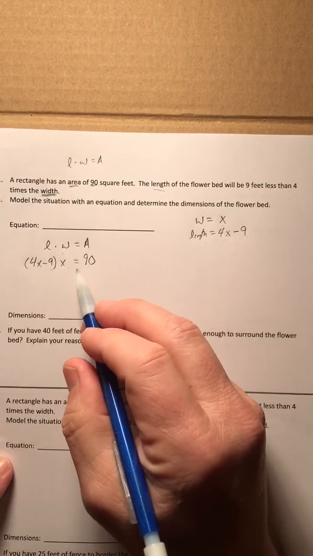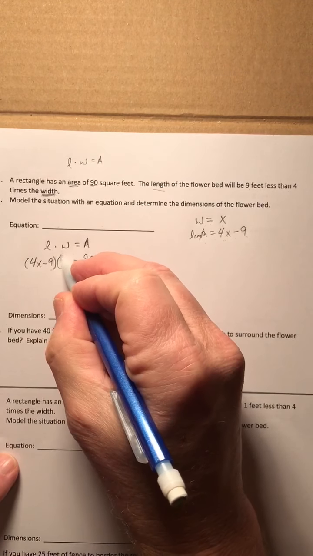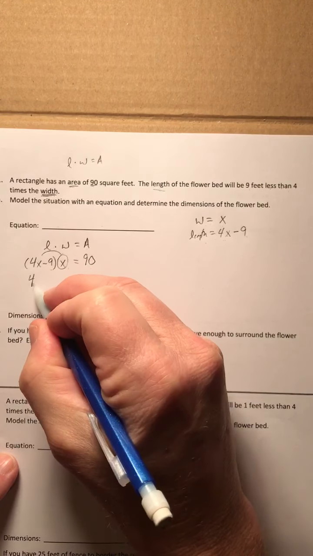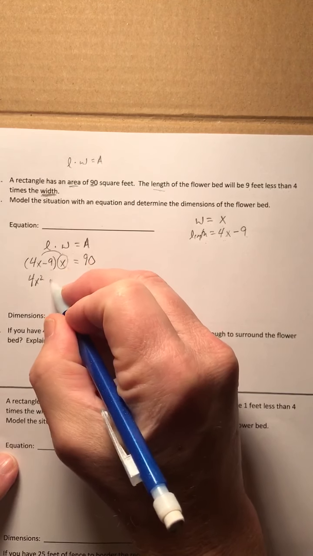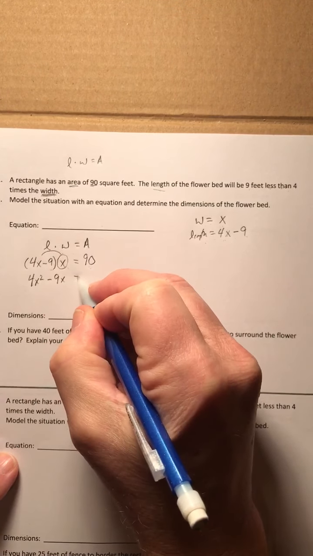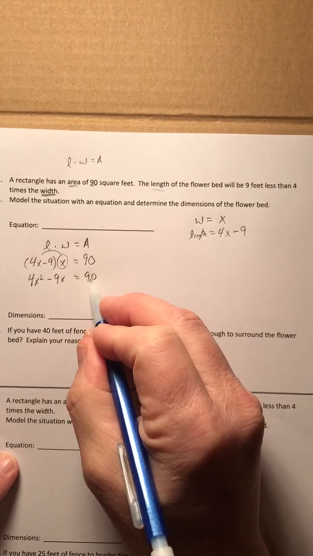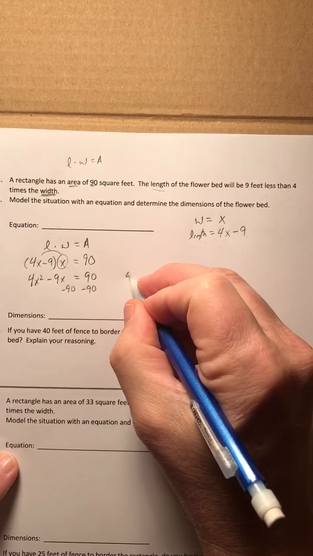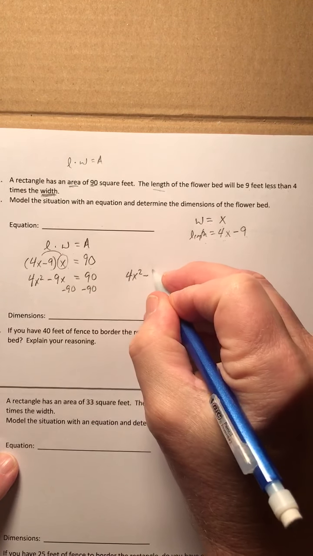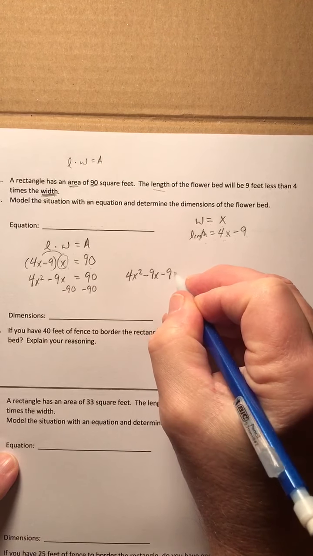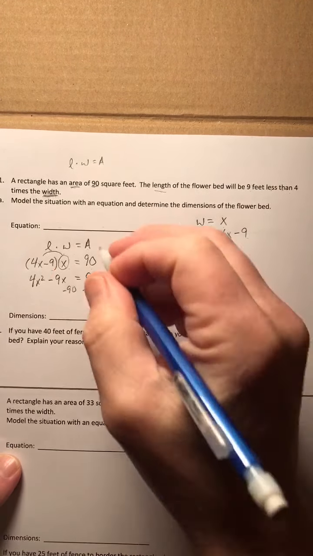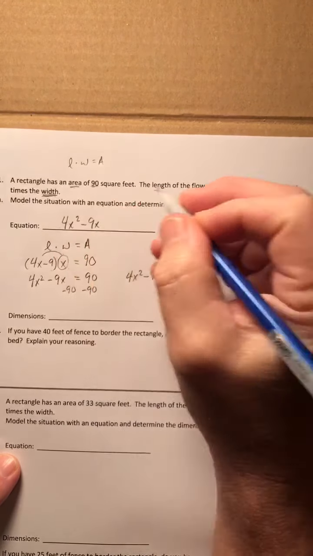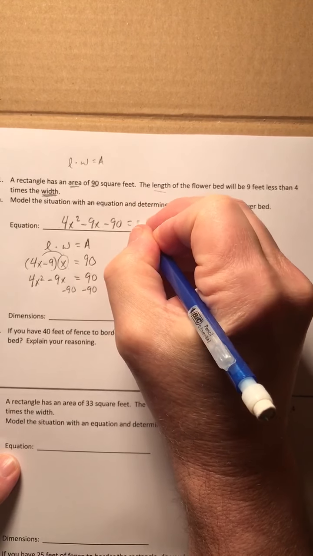But what I'm going to do is simplify it. First thing I have to do is distribute this x into the parentheses. So x times 4x gives me 4x squared. X times negative 9 gives me negative 9x equals 90. And then I want to get a 0 on this side, so I'm going to subtract 90. So I get 4x squared minus 9x minus 90 equals 0. And that's the equation I'm going to put on the line: 4x squared minus 9x minus 90 equals 0.